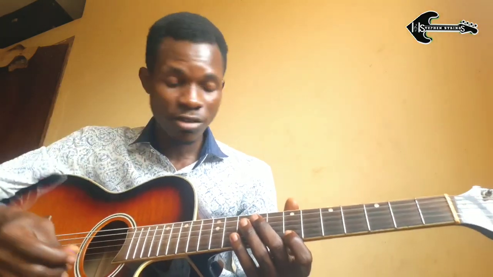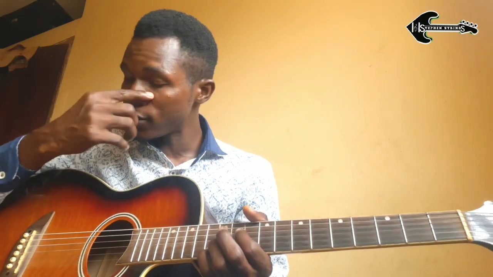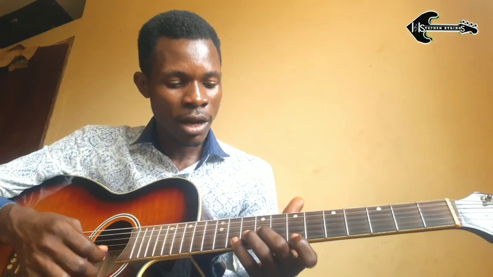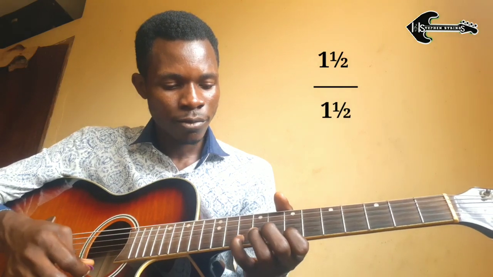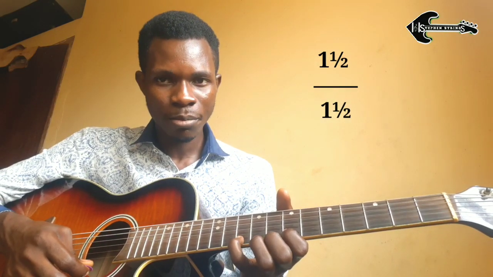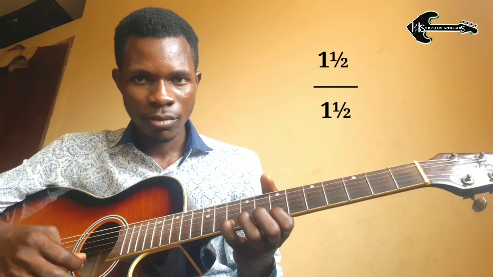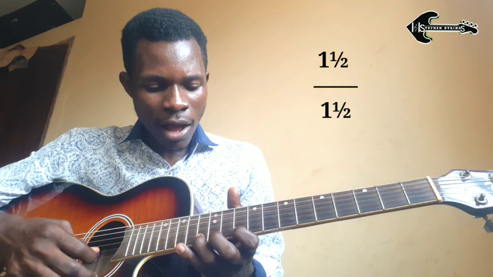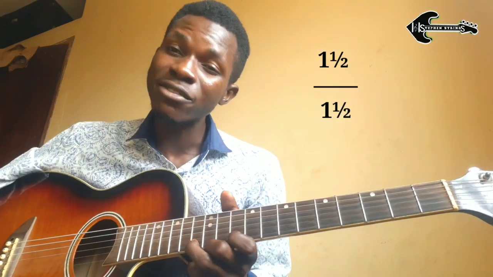Then after la, it is ti. The triad of this ti is ti, re, fa. So let's see the interval between ti, re, fa. Between ti and re, we have 1.5 steps. Then between re and fa, we have another 1.5 steps.